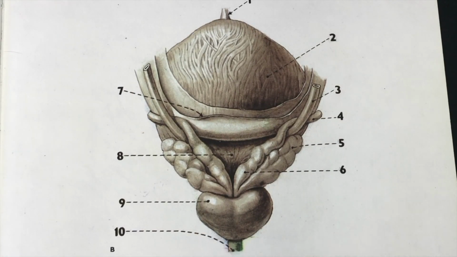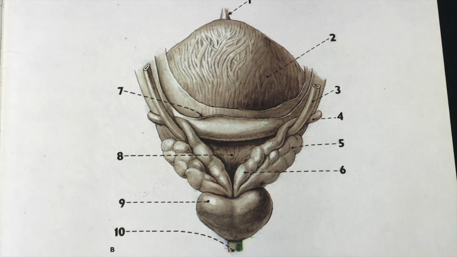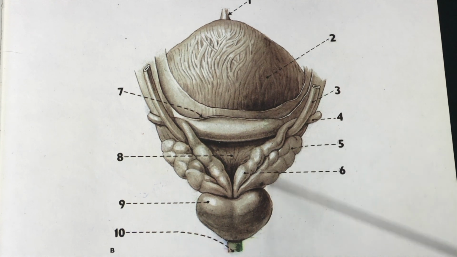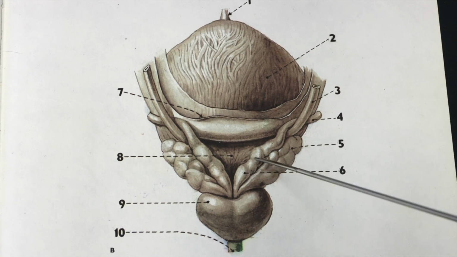So the next part of the internal male genital organs, which is the gland, is the seminal vesicles or vesicula seminalis. These are paired glands that are located behind the urinary bladder, respectively behind the fundus of the urinary bladder, and passing laterally and cranially from the ampulla of the ductus deferens.